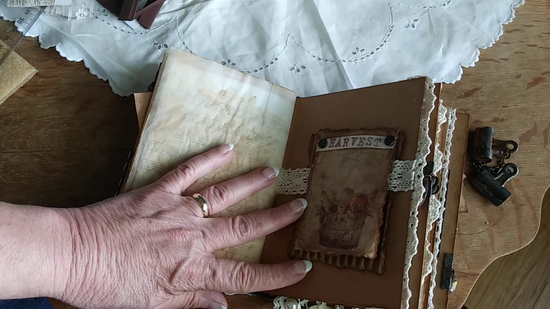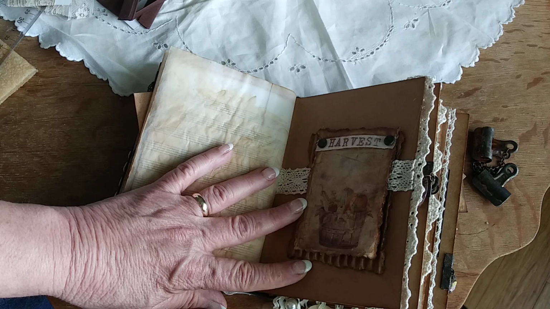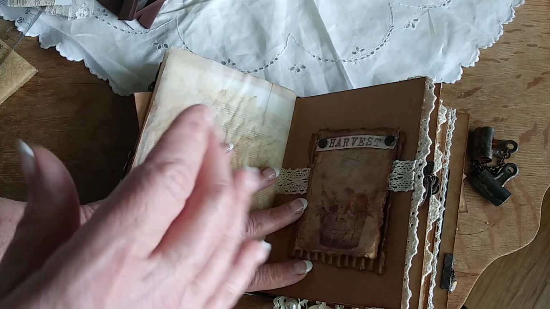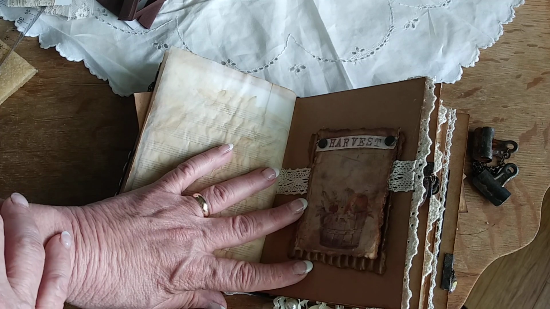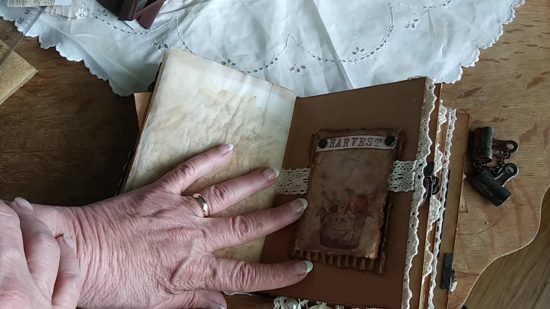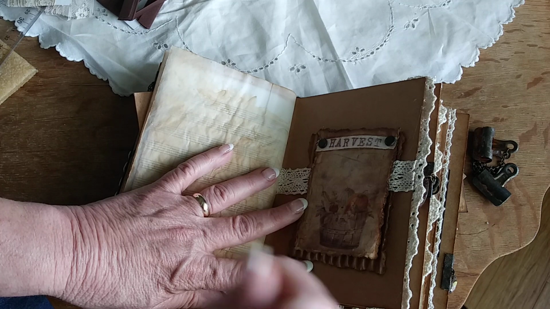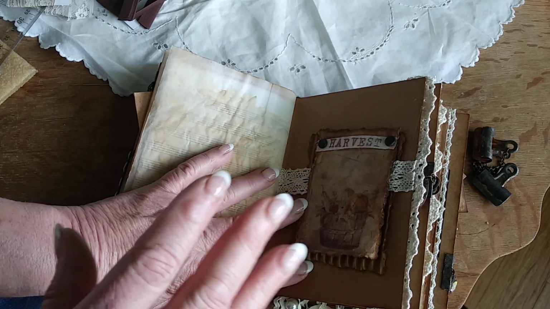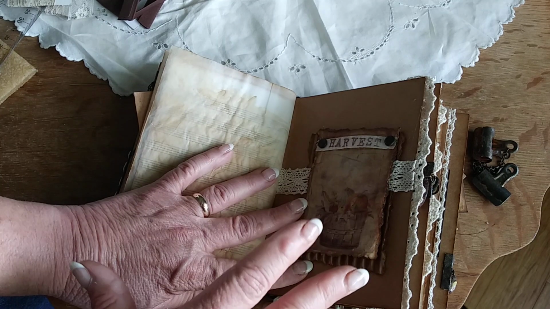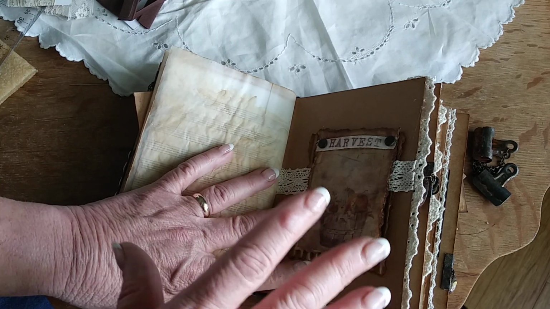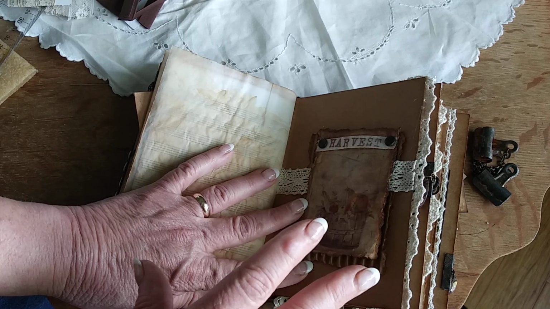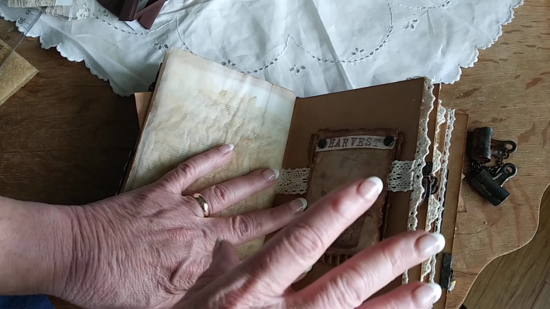sometimes the hardest part of a journal is the embellishment part. So I watch a lot of videos where people mass make ephemera, and I'm really thinking that's the way to go, because if you easily had something that you could pick up and add to your journal, it makes the embellishing part go fast. The embellishing part sometimes is really the most fun, but it can be the most time-consuming if you've got to stop and make something.